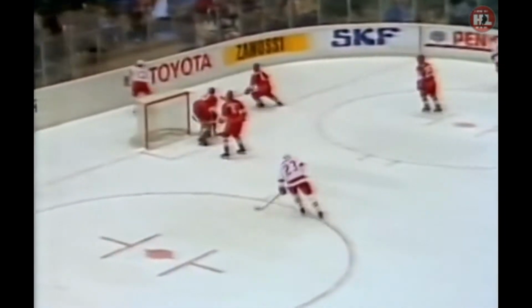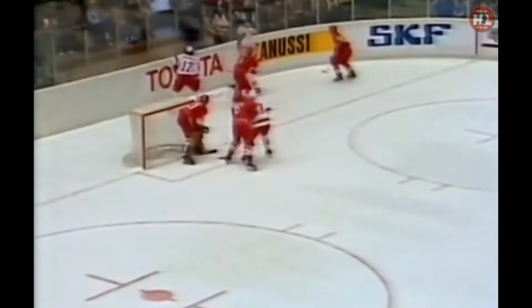Now it's cleared around the boards. Reinhardt keeps it in for Canada. Cicerelli to Bobby Smith. He had trouble with it. It's cleared. Reinhardt slaps it back in, but Golikov has it for the Soviets. Golikov gives it up, leading Team Canada by 1 goal. It's 2-1.